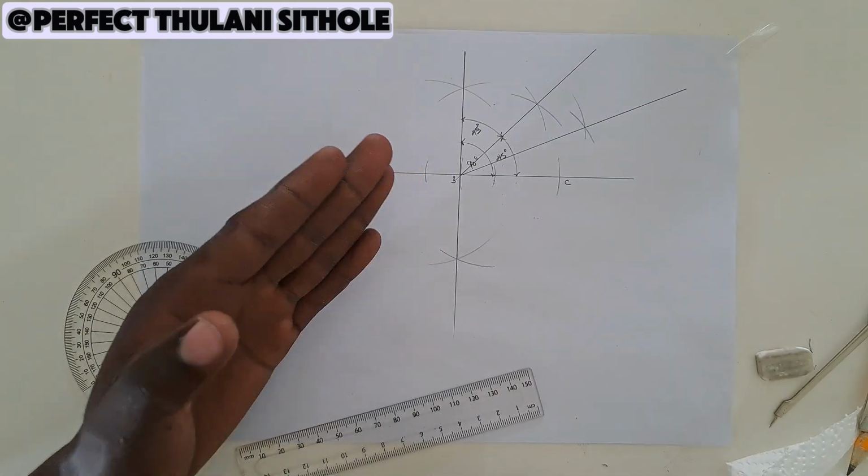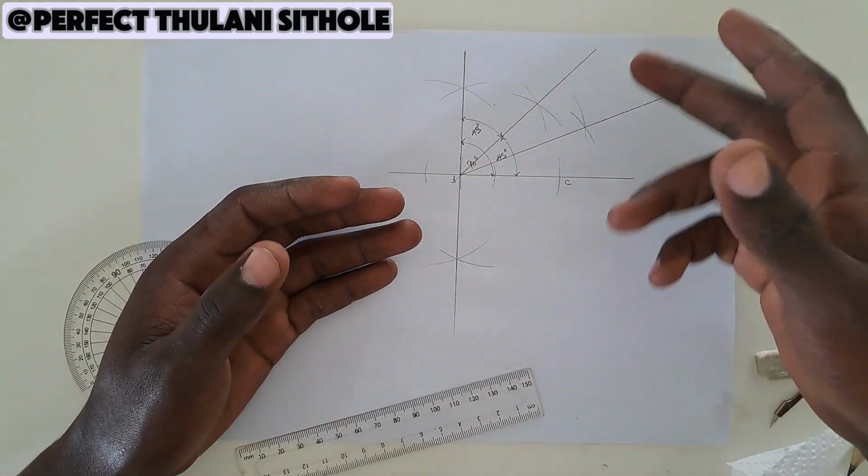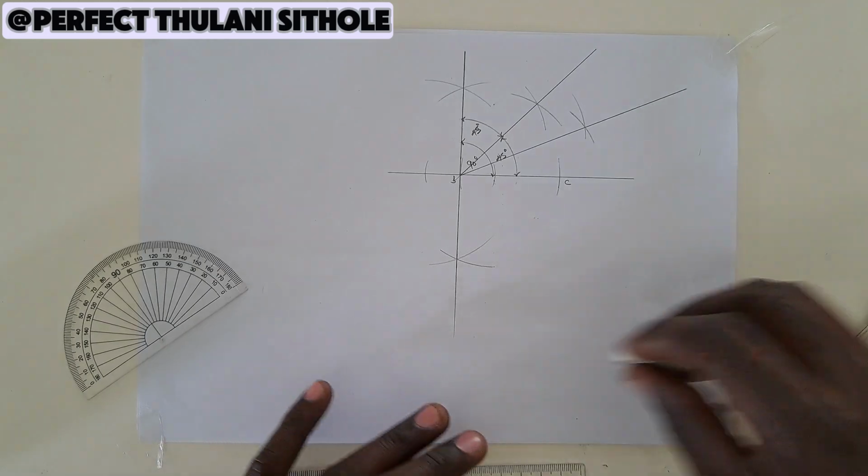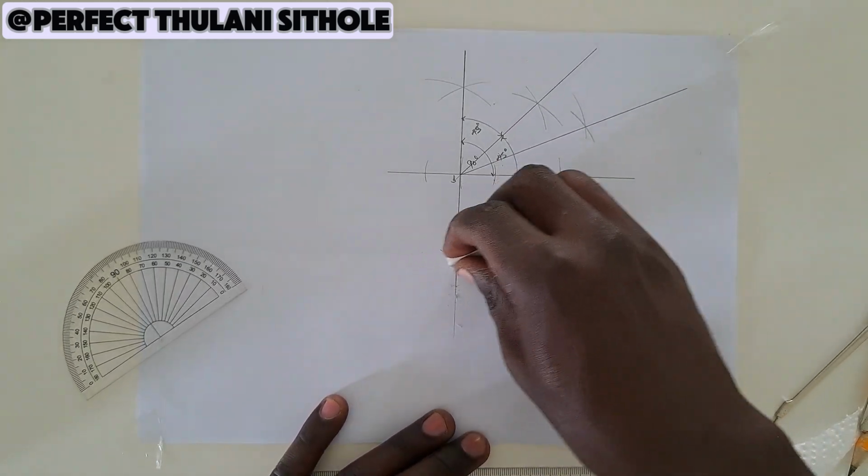So to get 135, you add 90 plus 45. So let us construct on a separate diagram.